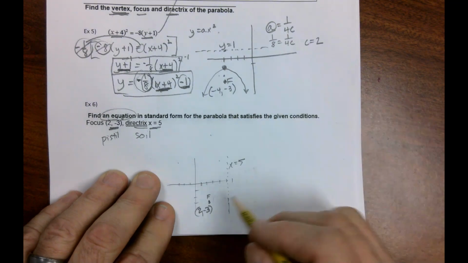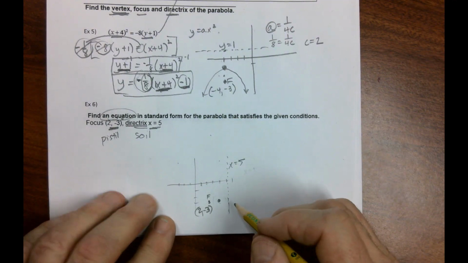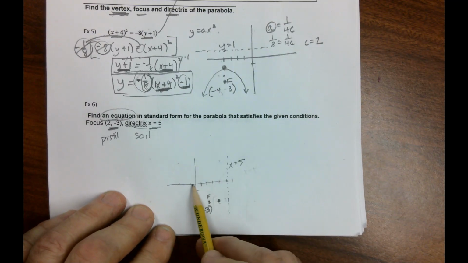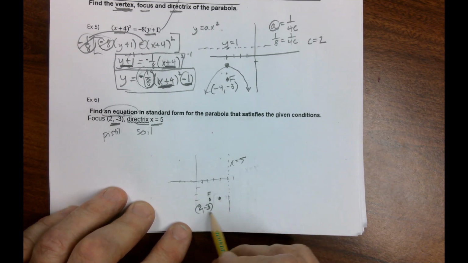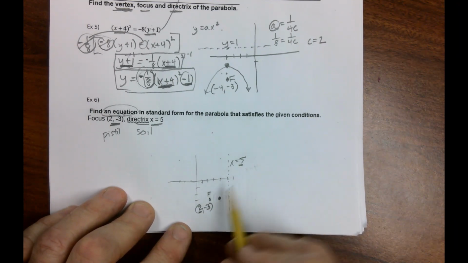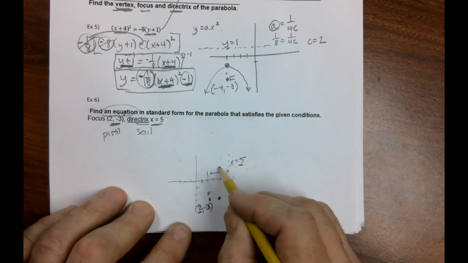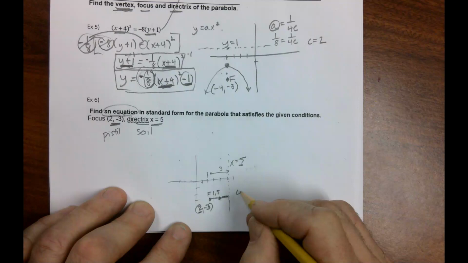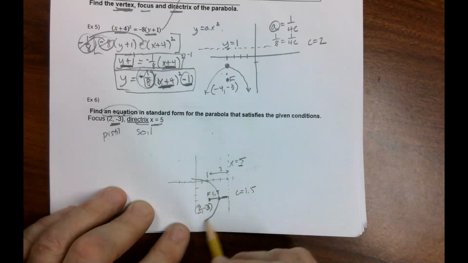That means my vertex needs to be right smack dab in the middle, which if we just think about it, this is 5 over, this is 2 over, so this gets a little hairy, but from 2 to 5 is 3 units. So from here to here is 3. That means this little piece is 1.5, and that's the same thing for this. So C is 1.5.